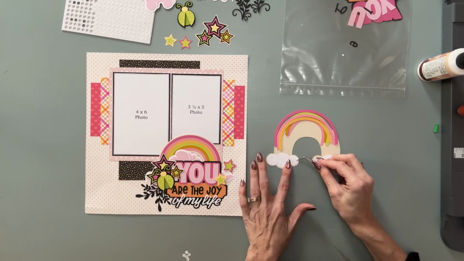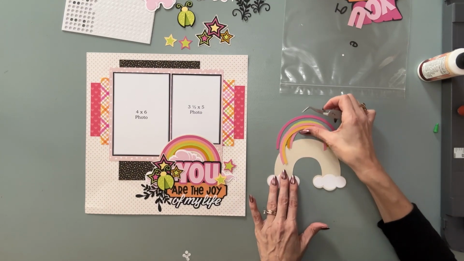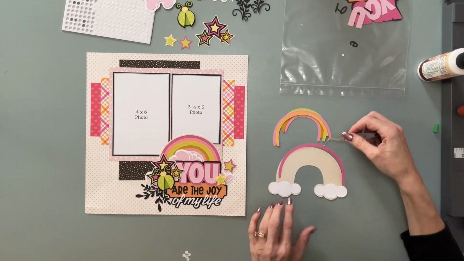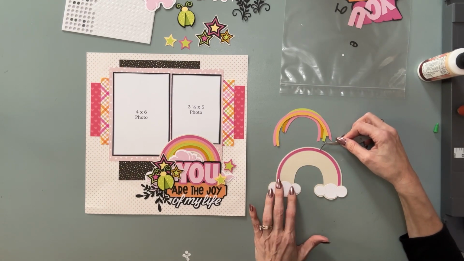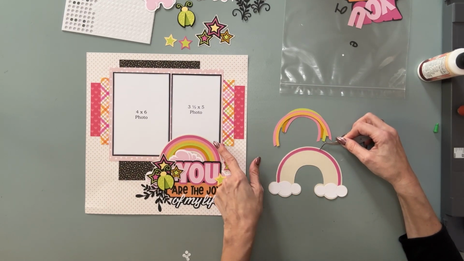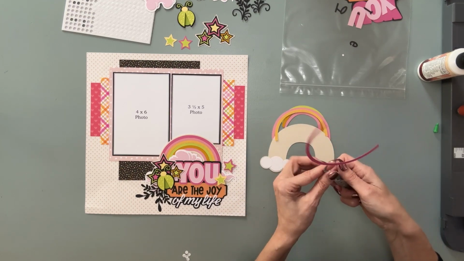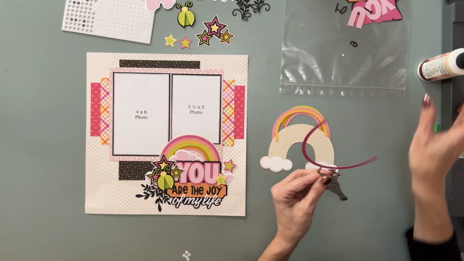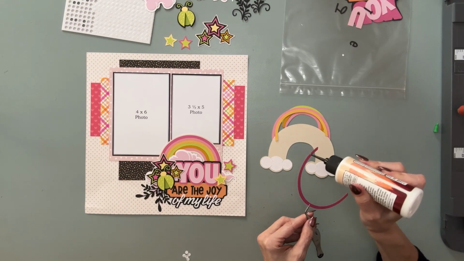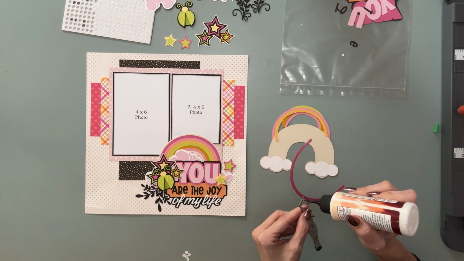All right. Okay. So I'm going to start on that outer ring there. That is totally up to you. We are going to have a little bit of that cream border, so don't go all the way to the edge. Make sure there's that little cream border there.